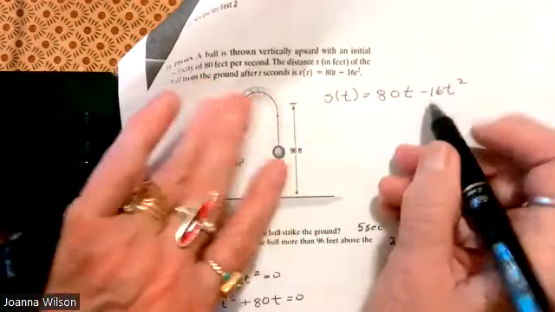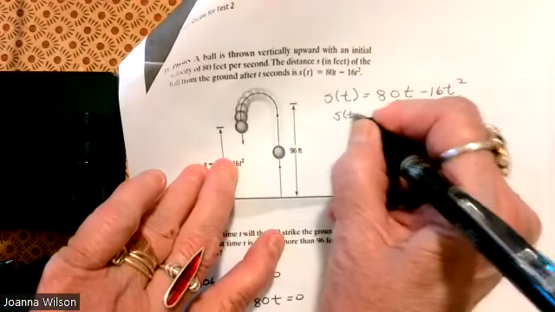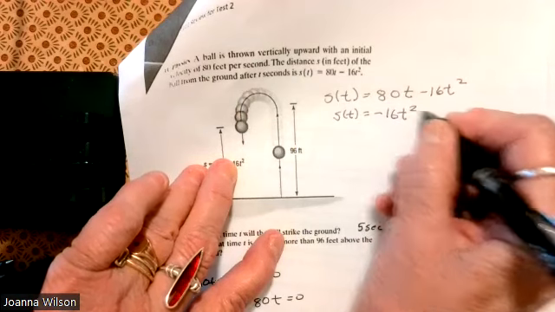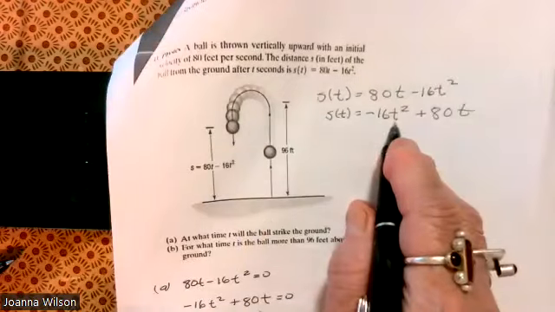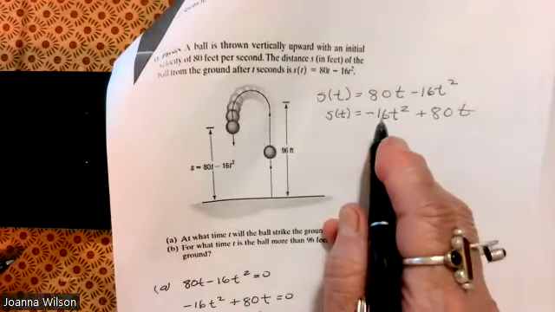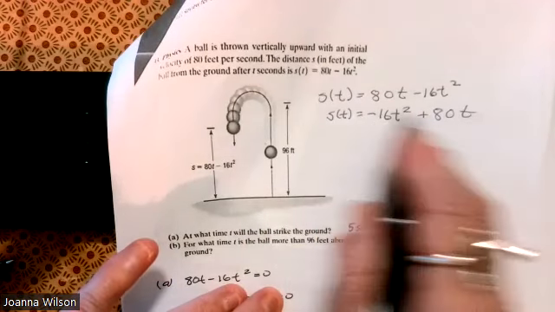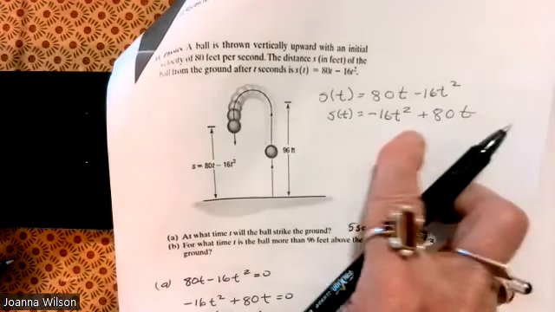And the way this comes about, this minus 16t squared, if you write it in standard form, that would be written first, and then this 80t would be here. The minus 16 here comes from gravity. It's the gravity that's pushing down. And this 80 comes from the initial velocity. So that's how they get this formula.